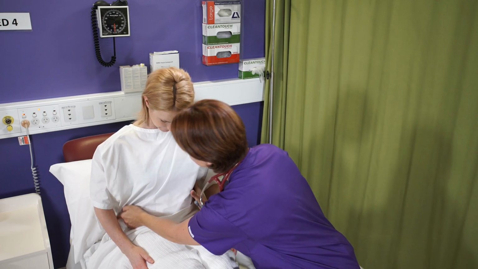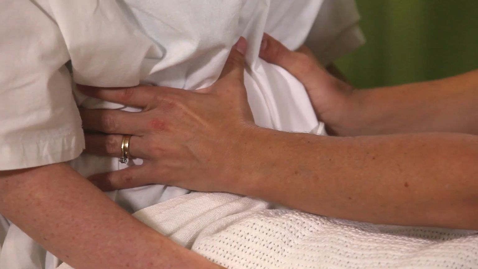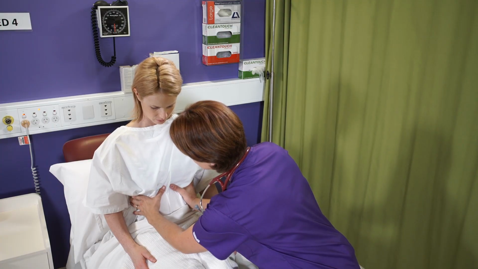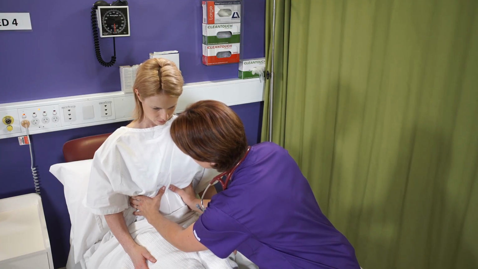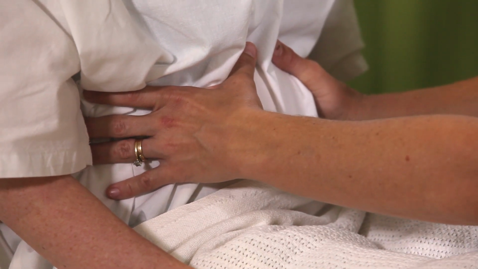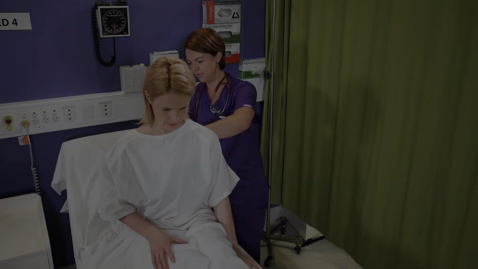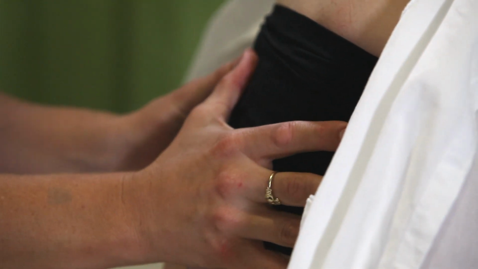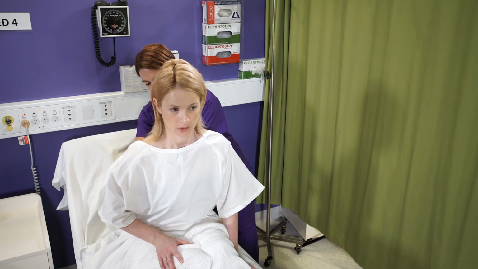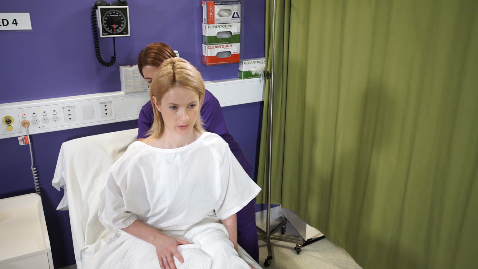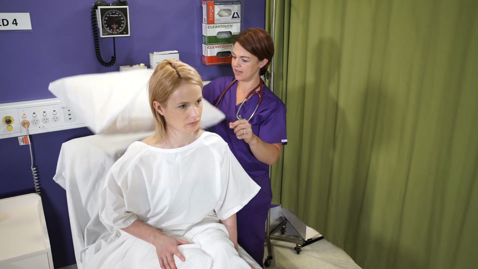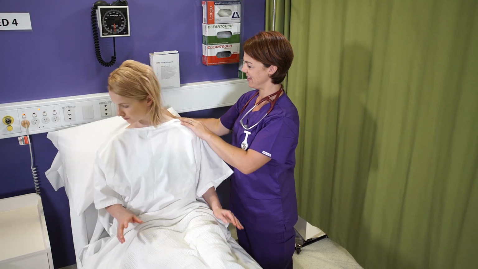I'm going to put my hands around your chest and just take a nice deep breath in for me. And out. That's good. One more time. I'm just looking for the nice rise and fall of your chest. That's good. I'll do it to your back. Okay, big breath in. And out. One more time. You've got good, nice rise and fall. All right, then. That's great. Okay, you can just lay down there slightly.